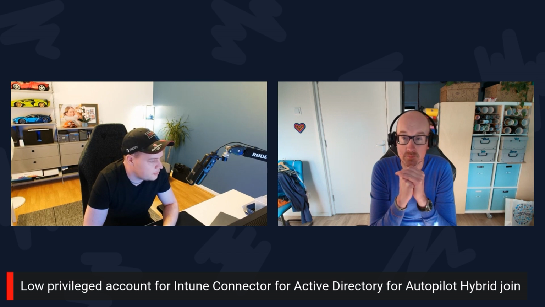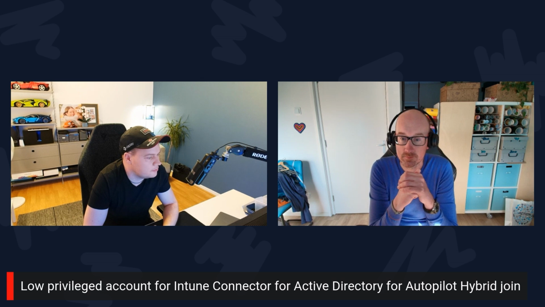And the improvement here is that the Intune connector that you would run on-premises somewhere to connect to your AD now has a low privileged account. Unfortunately, we can't really show anything about this because neither of us has this set up in any of our lab environments. But we were talking a little about this before we started the recording, and neither of us could remember what kind of account you used before. Was it a local administrator account or what was it?